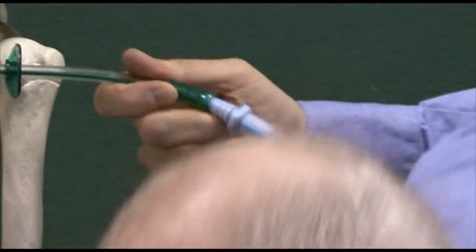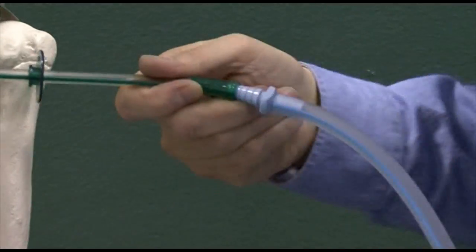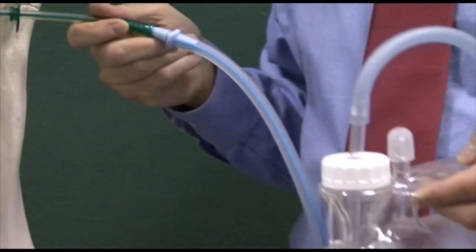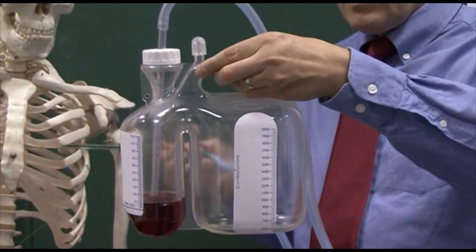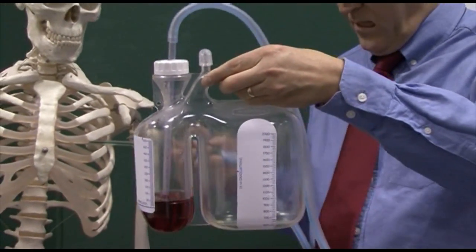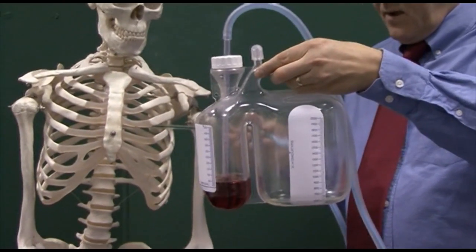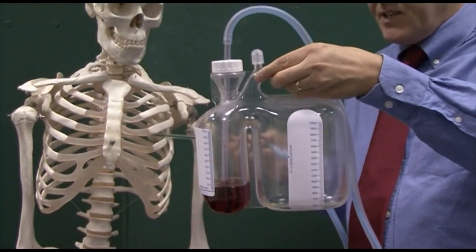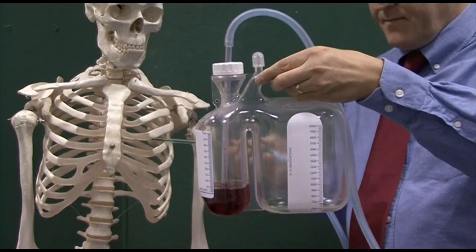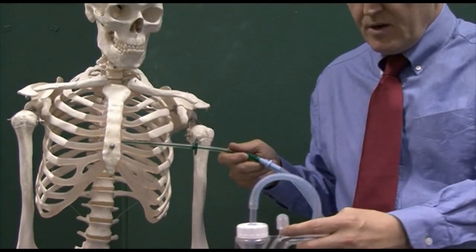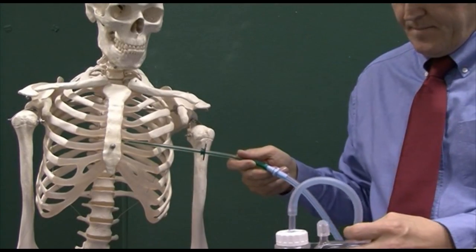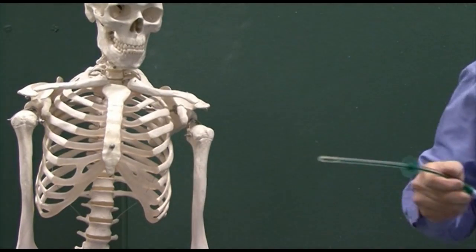And I'm going to lift this up so we can see it better. Normally it would be on the ground, but what we have here is an underwater sealed drain. And I've coloured the water in this red just so you can see it. But we'll keep this down low below the patient's bed. And let's see what's happening now with this.